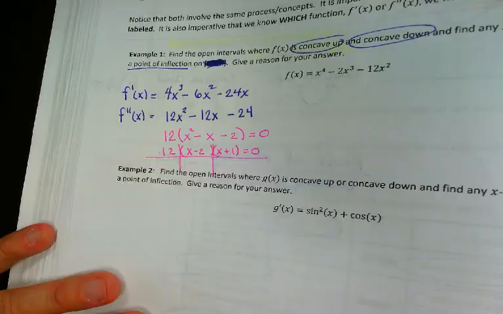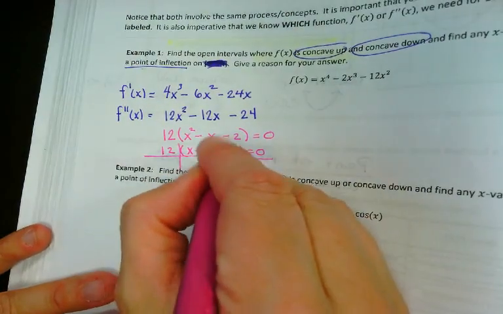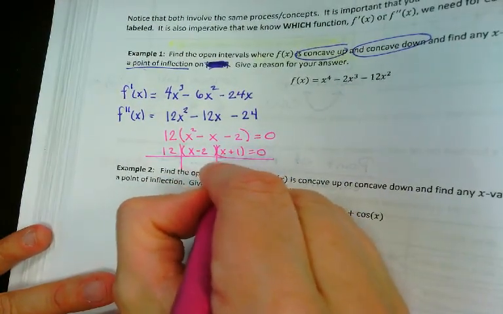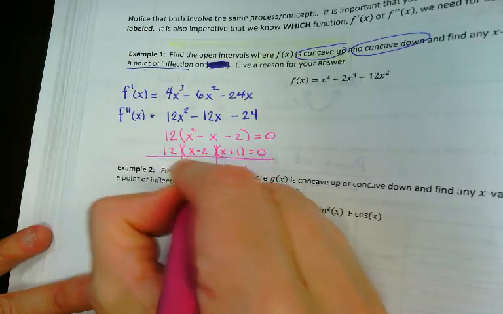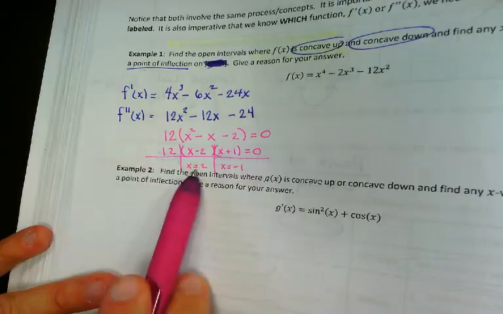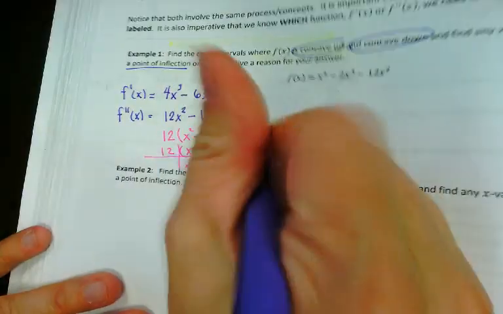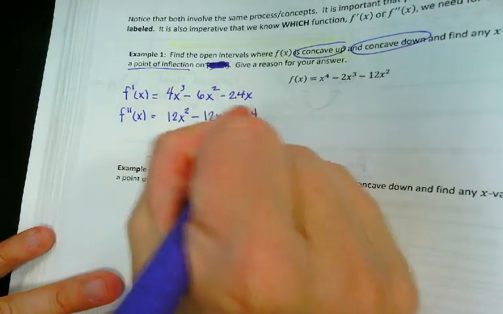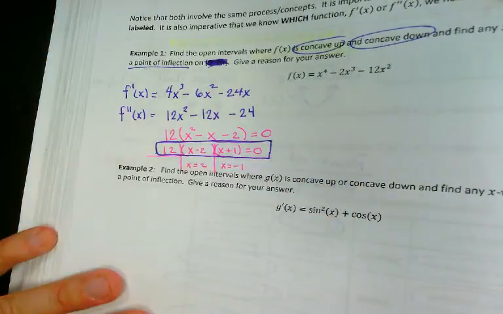So there should only be 2 possible points of inflection here. I get x equals negative 1, x equals 2. There's no x to solve here. 12 equals 0 doesn't make any sense, so there's only 2 values here. Now again, I'm going to highlight this one where I set it equal to 0. This is where I'm plugging everything back into.